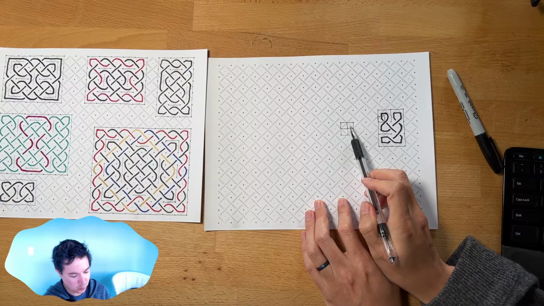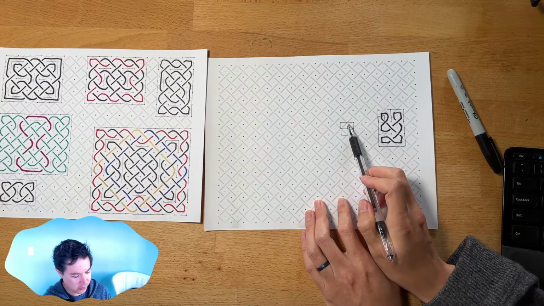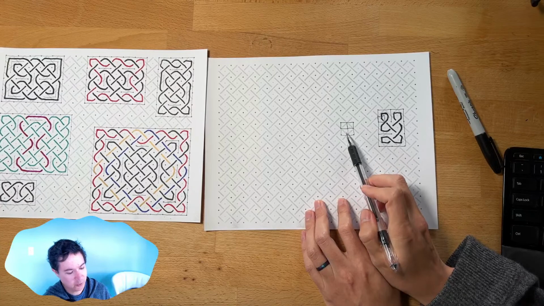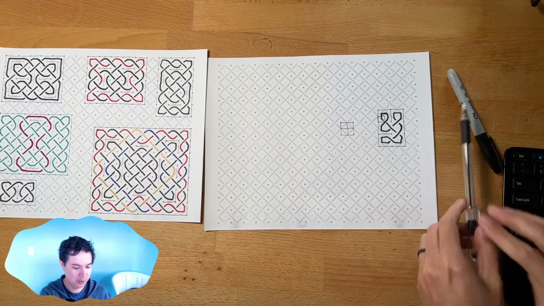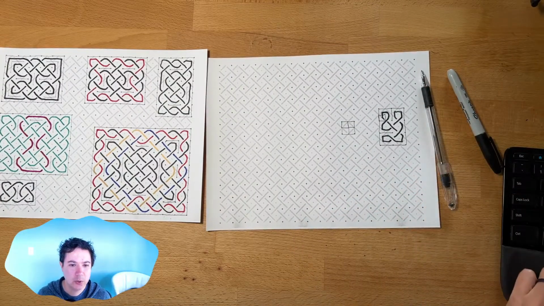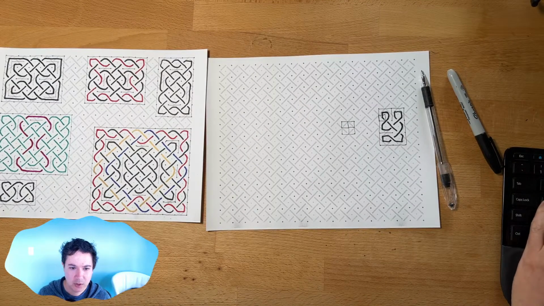And if it's white on the checkerboard, then we want to make sure that the upper left or lower right is offset. Okay. So we know X and Y are where we are on the grid.